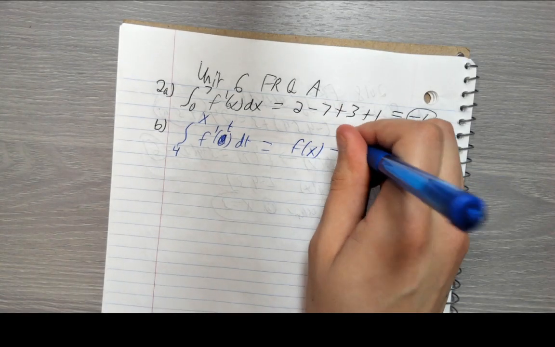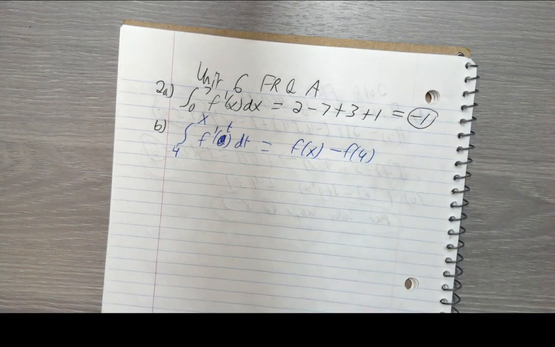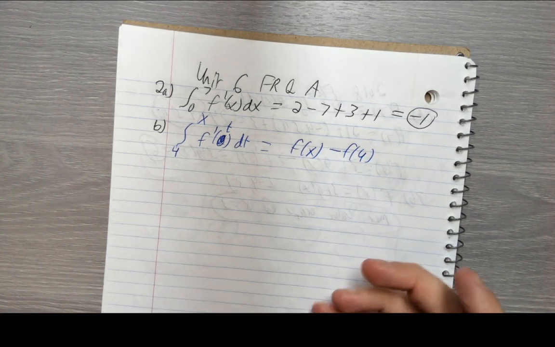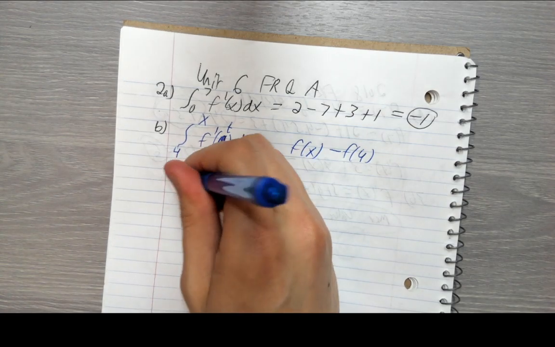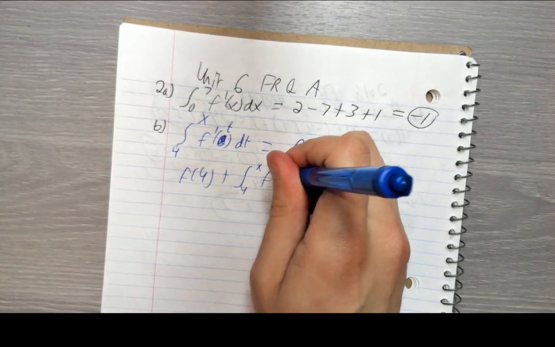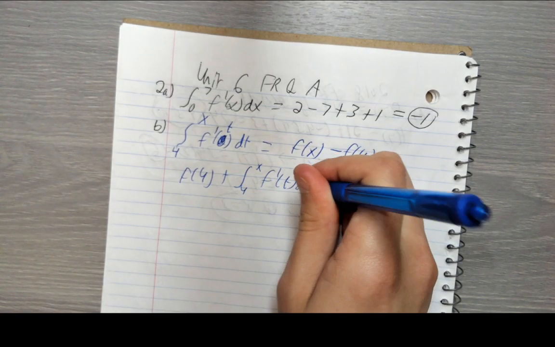That's the fundamental theorem of calculus, part 2. This isn't something I can just tell you guys to just know to do. This is the whole reason I chose 4, because I know what f of 4 is. So if I add f of 4 to both sides, I get f of 4 plus the integral from 4 to x of f prime of t dt is equal to f of x, which is what we were looking for in the first place, right?